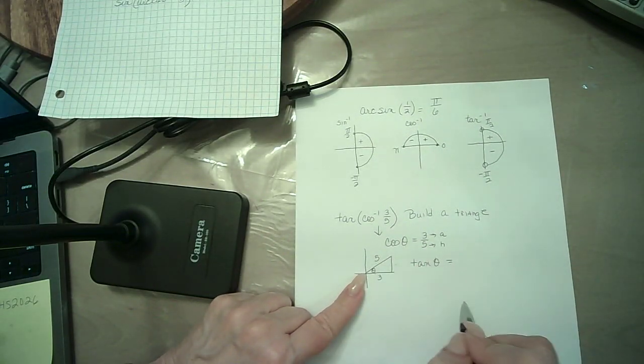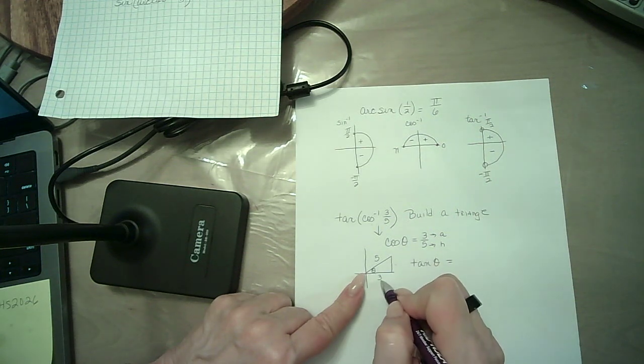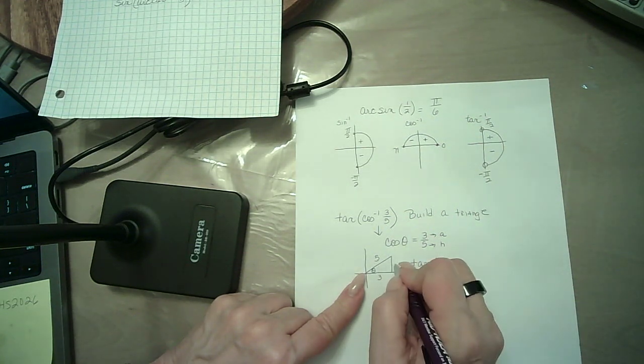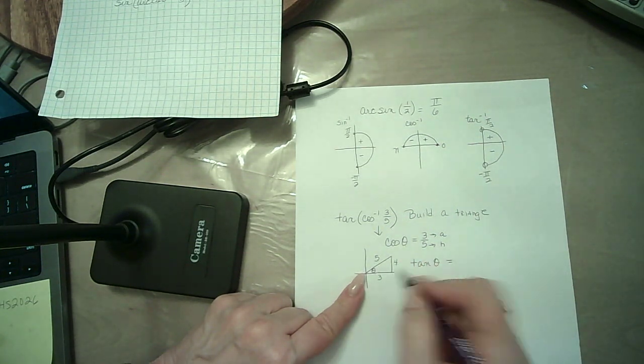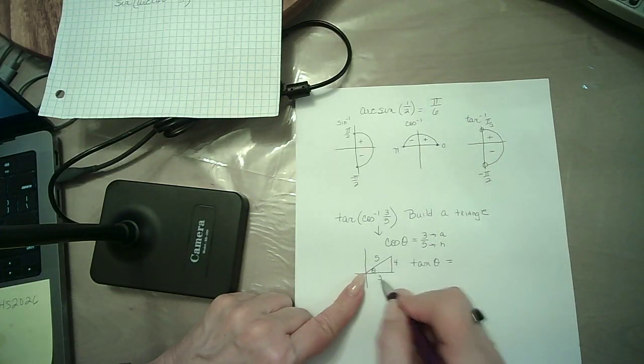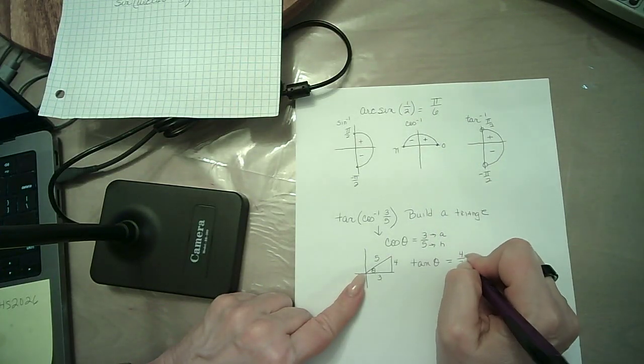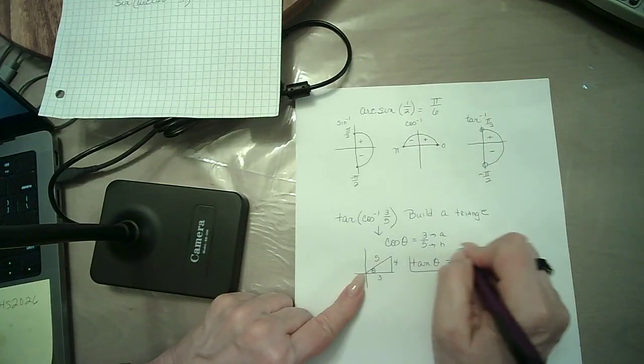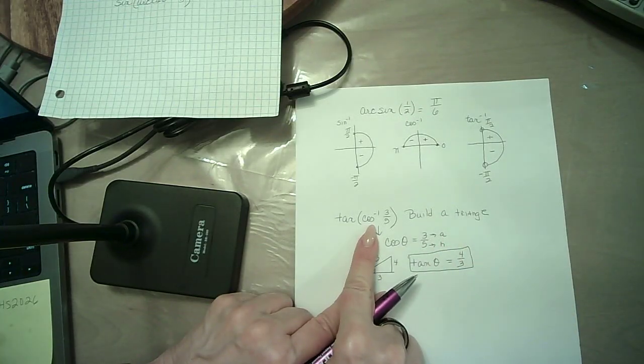But of course, I'm a student in pre-calc, and I know that if one leg is 3 and the hypotenuse is 5, that this side's going to be 4. And my tangent's going to be opposite over adjacent. And that's the answer.